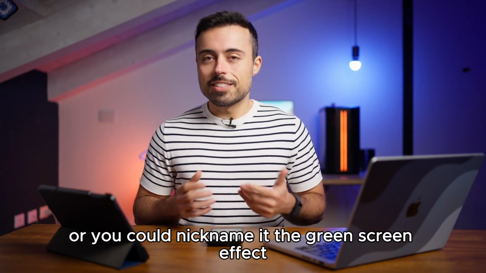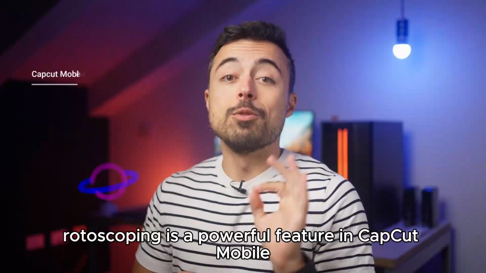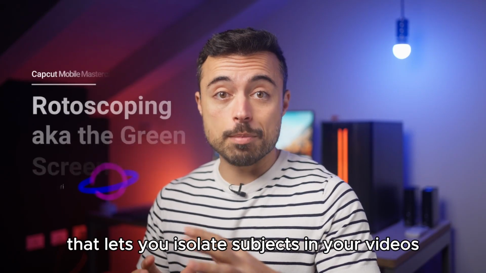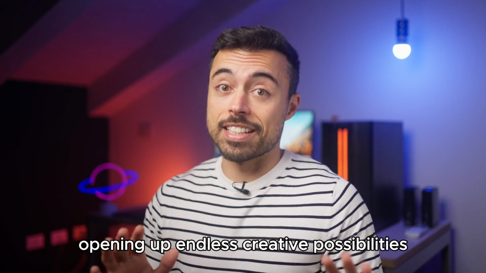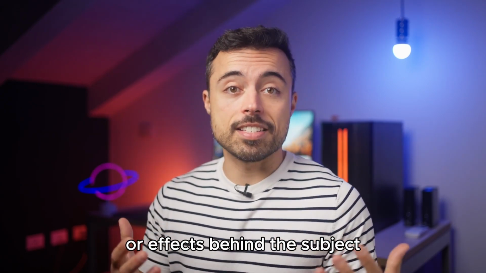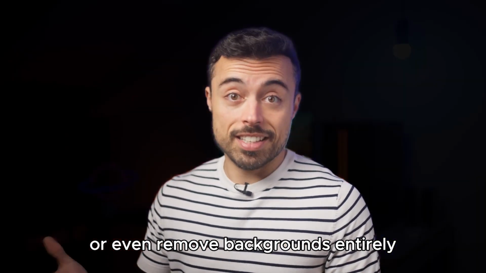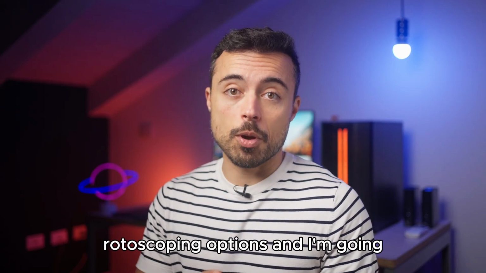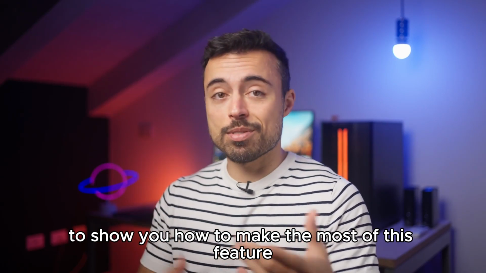In the next lesson, we're going to talk about a very special effect called rotoscoping, or you could nickname it the green screen effect. Rotoscoping is a powerful feature in CapCut Mobile that lets you isolate subjects in your videos, opening up endless creative possibilities. You can place stickers, text, or effects behind the subject, or even remove backgrounds entirely. In this lesson, we'll explore both the automatic and custom rotoscoping options, and I'm going to show you how to make the most of this feature.